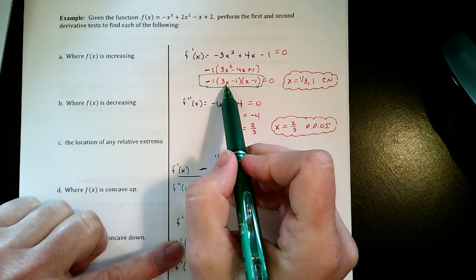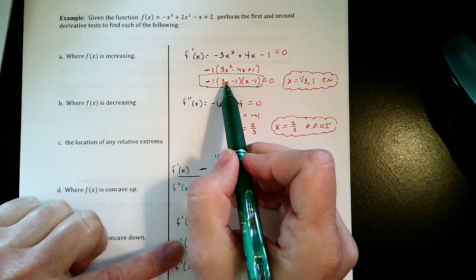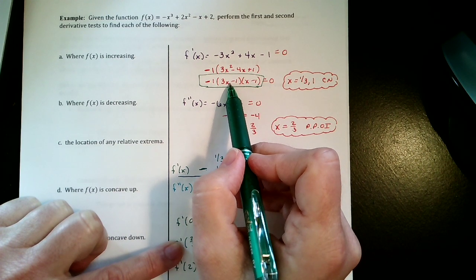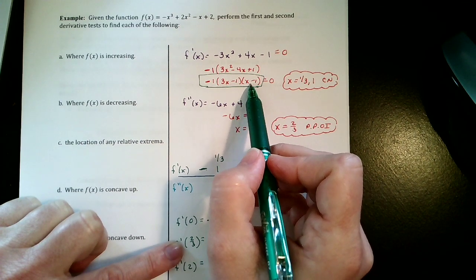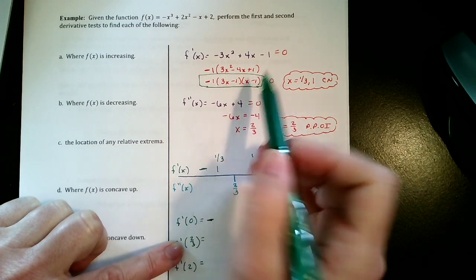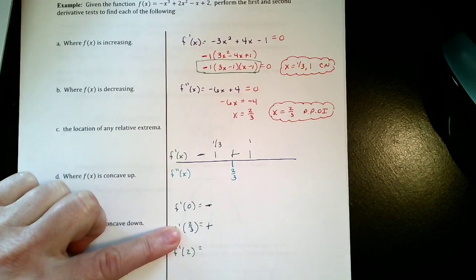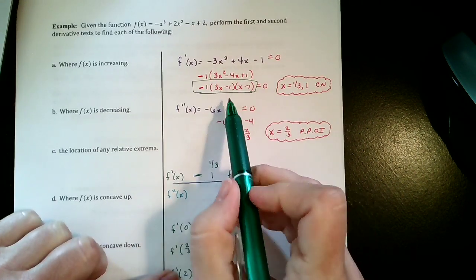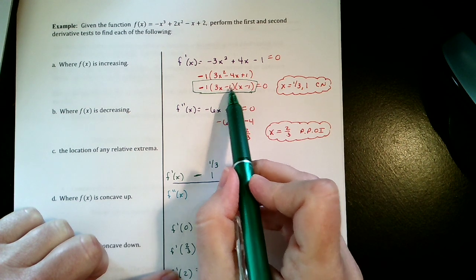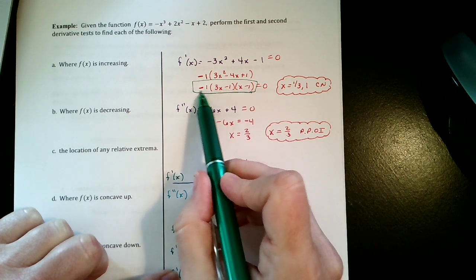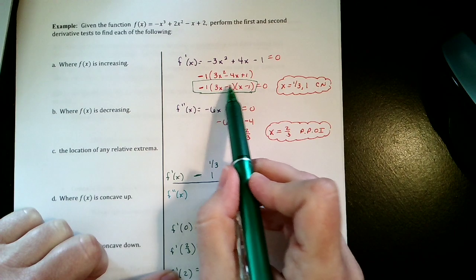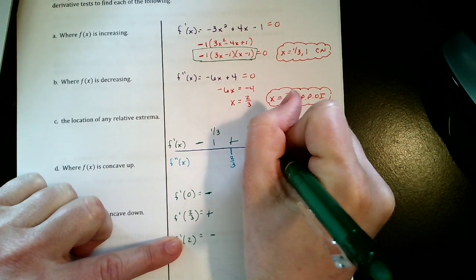Now 2/3. If I put 2/3 in here, that gives me 2 minus 1, which is positive. 2/3 minus 1 is negative. So a negative times a positive times a negative is a positive. So I'm going to put my plus sign there. And then I'm going to put 2 in there. 6 minus 1 is positive, 2 minus 1 is positive, but I have this negative out here. So a negative times a positive is a negative.